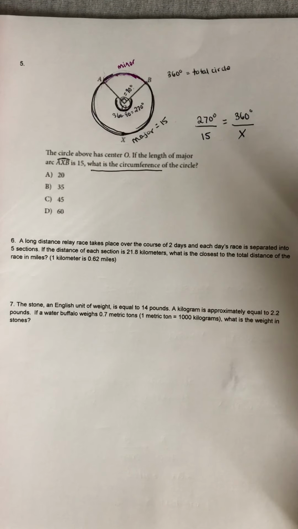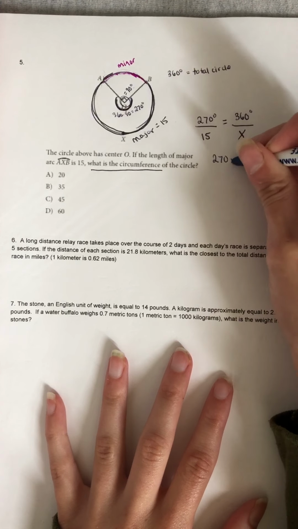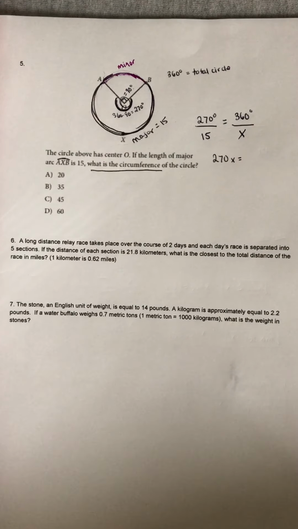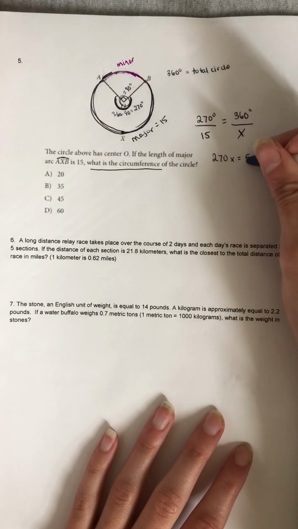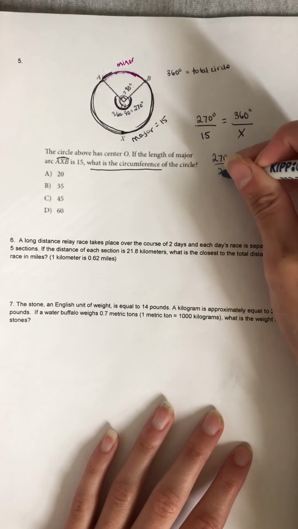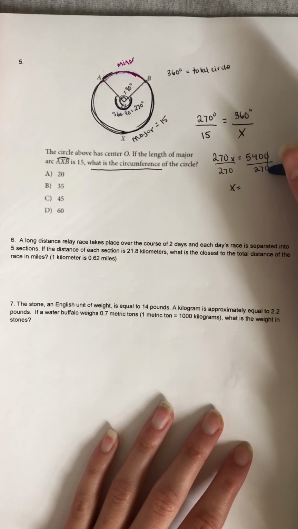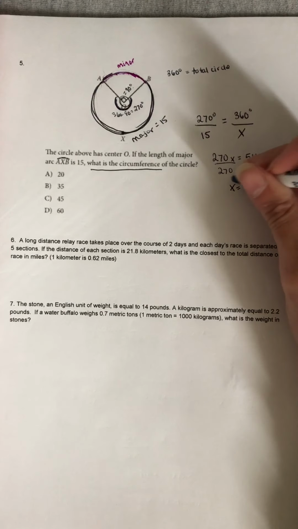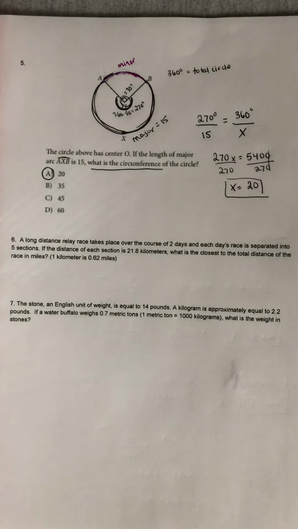Okay, this is one way to do it. This is how I would do it. If you have a different way, cool. But this is how you would use it with proportions. And then divide by 270. Should be 20. All right.